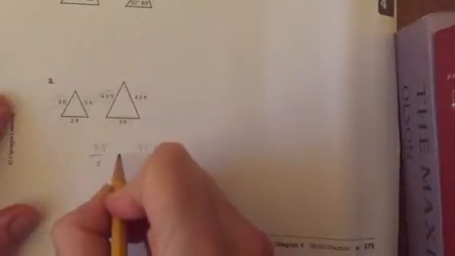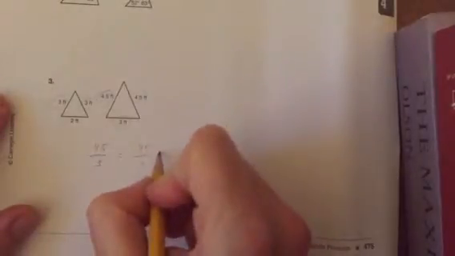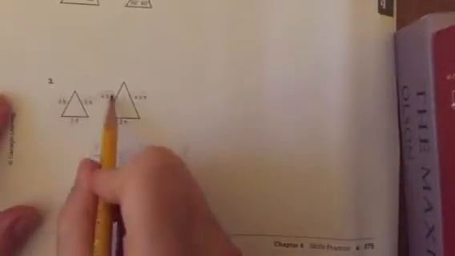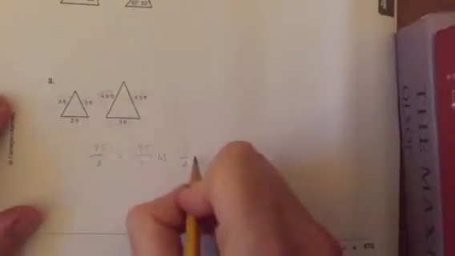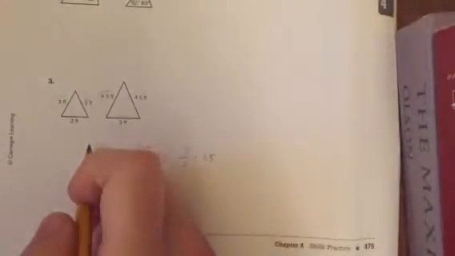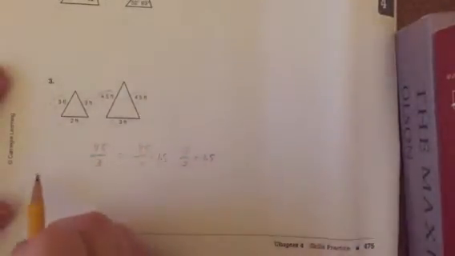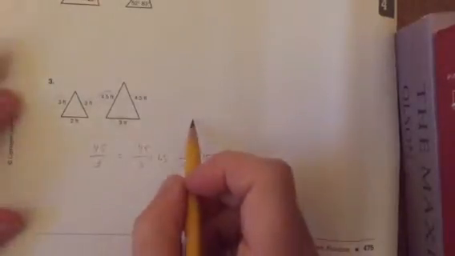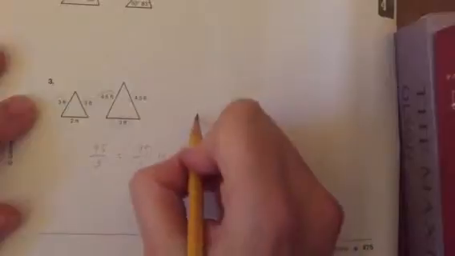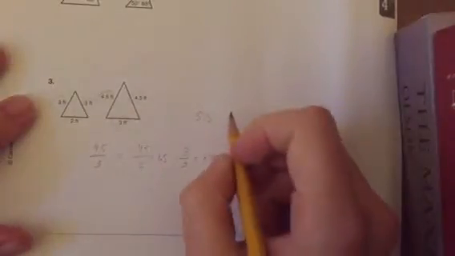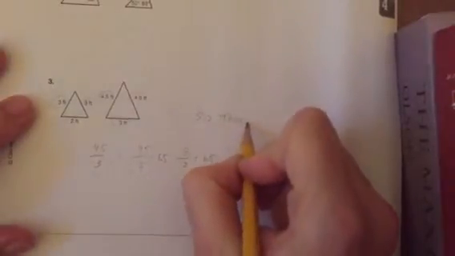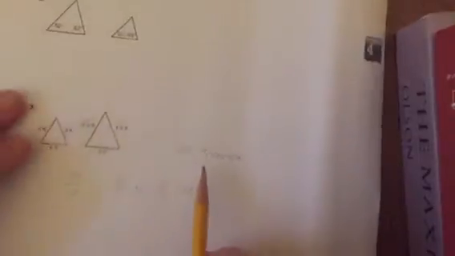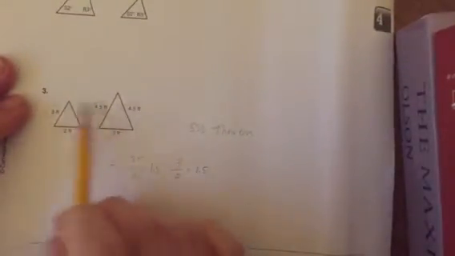So 4.5 divided by 3 is equal to 1.5. So the scale factor from here to here, multiplying by 1.5. And 3 divided by 2 is also 1.5. So they share the scale factor, which means that, yes, these are also similar by the side-side-side theorem, right? And we proved it by looking at the scale factor.